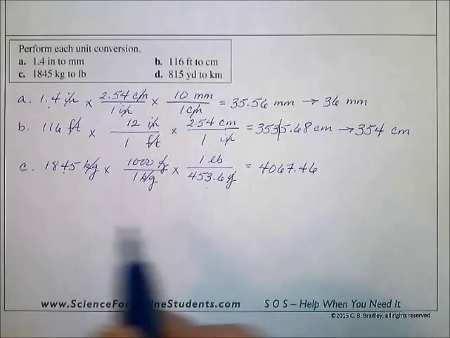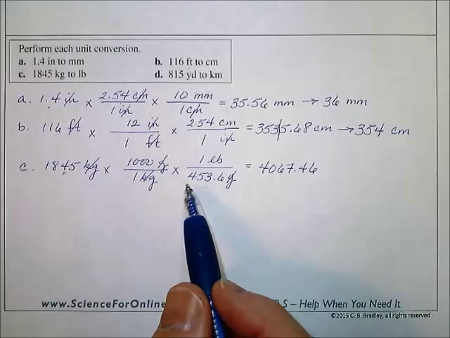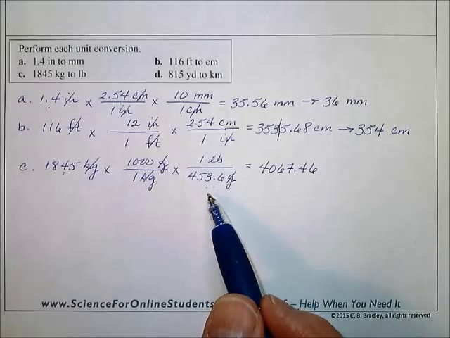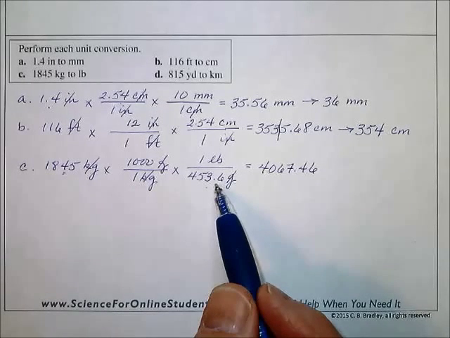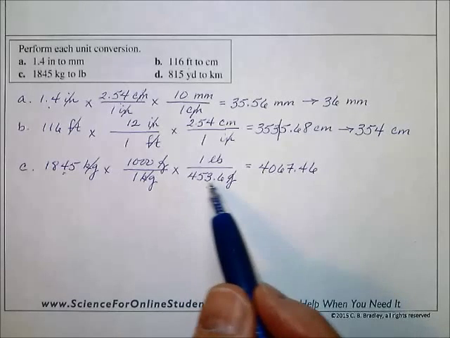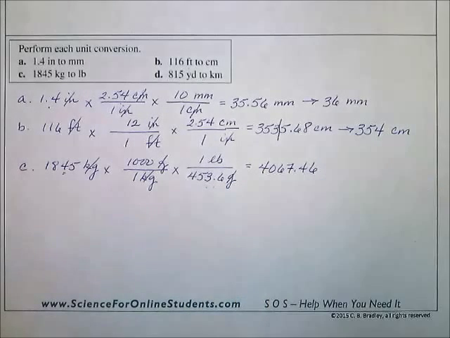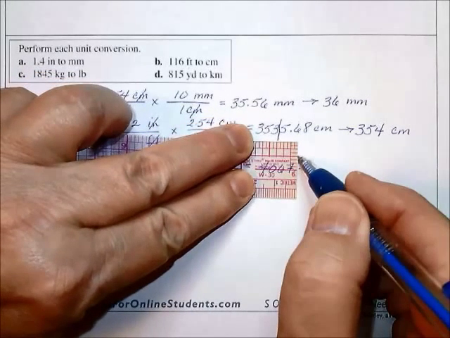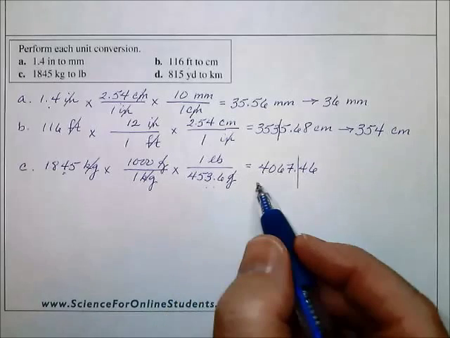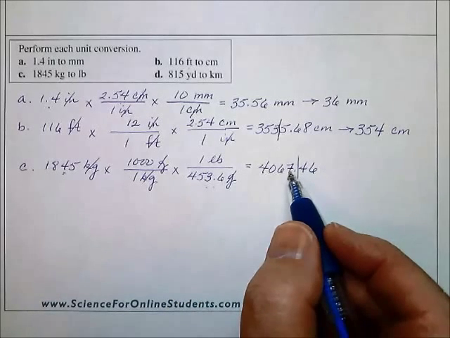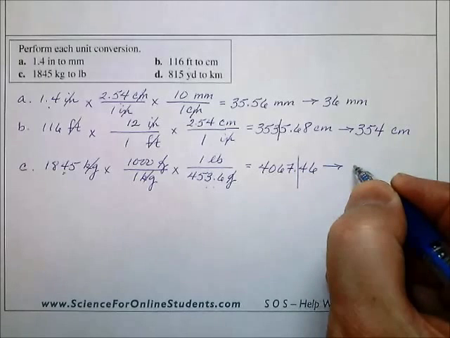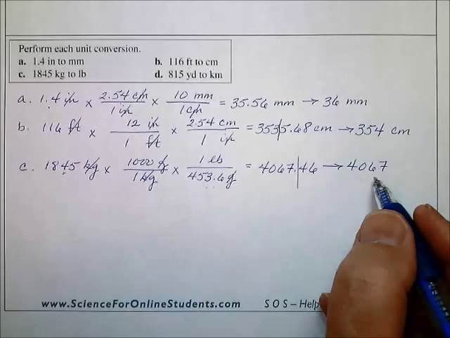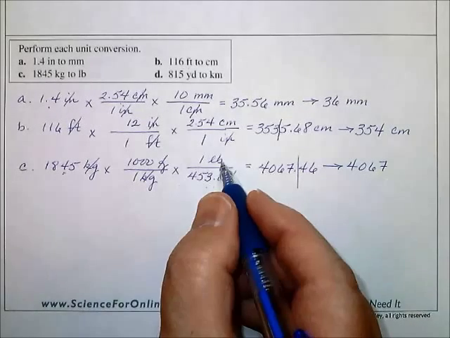And where do we round? 4 sig figs. 4 sig figs in this factor. This is not a definition. This is a measured conversion. And so we only have, at this level, 4 significant figures. And so we will round here. The 4 does not make the 7 round up, and so this will become 4,067 pounds.